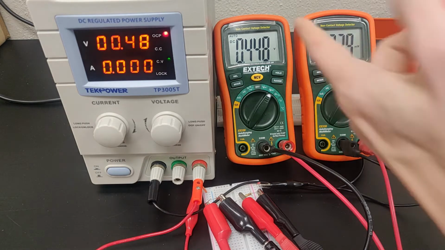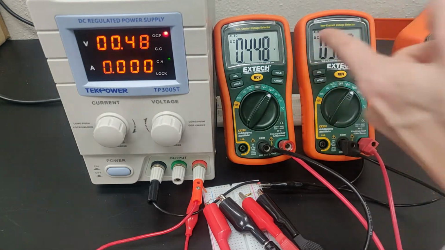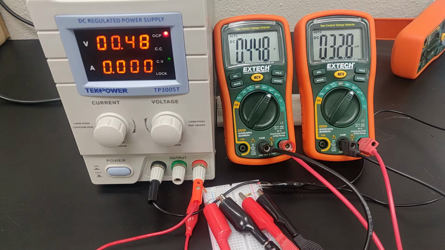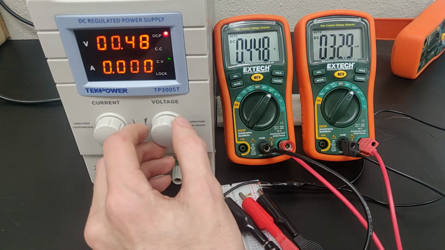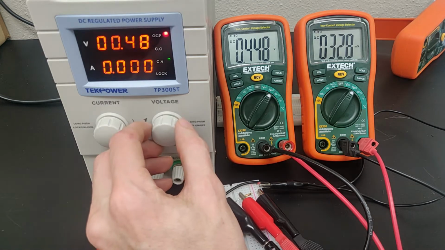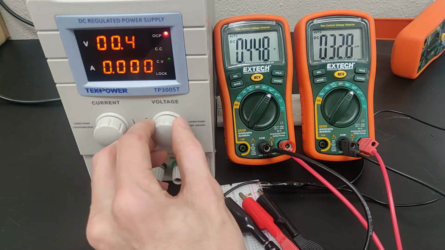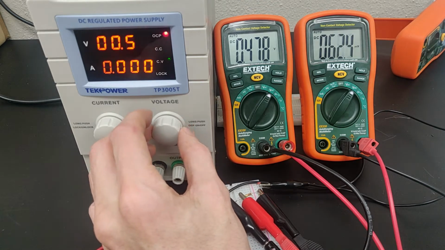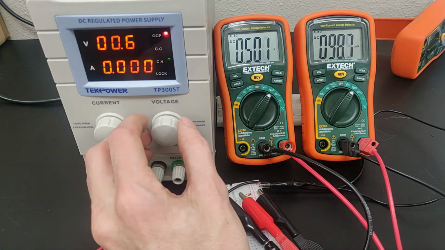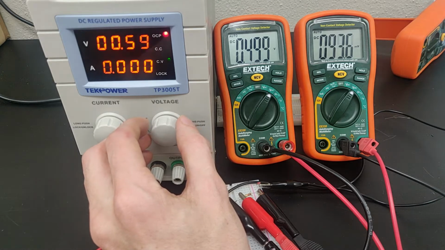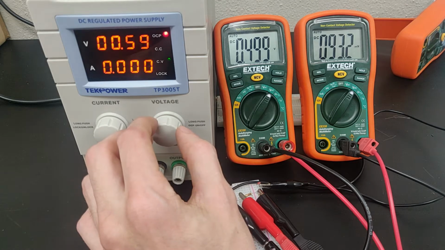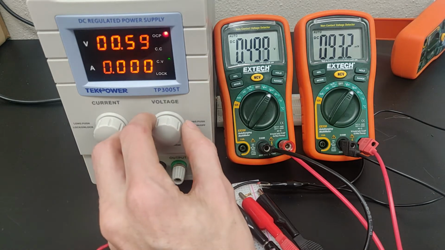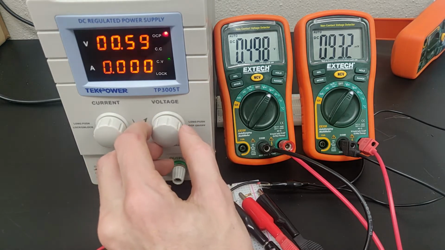So actually now our multimeter switched to being on the volt scale. So 0.448 volts over our diode corresponds to 0.0329 volts across our resistor. Let's go to 0.5. All right, 0.4989. 0.499 volts across our diode, and 0.0932 volts over our resistor.